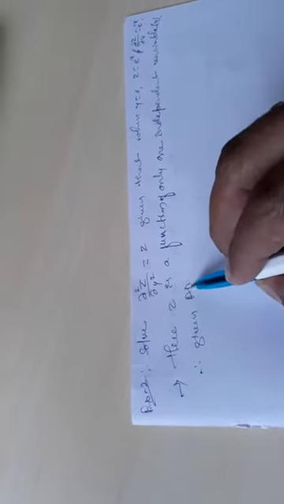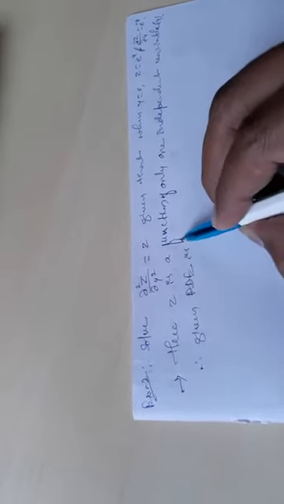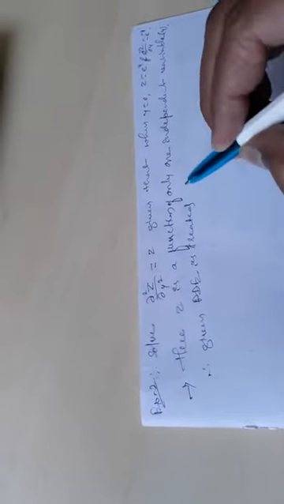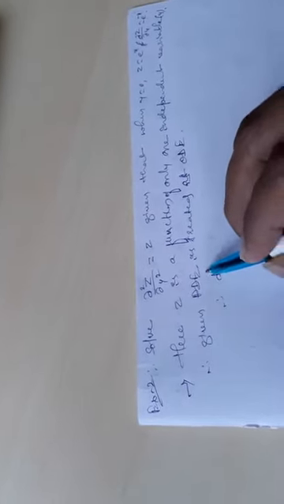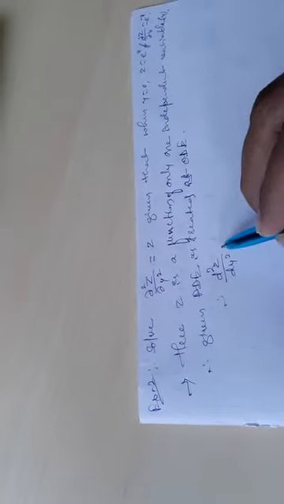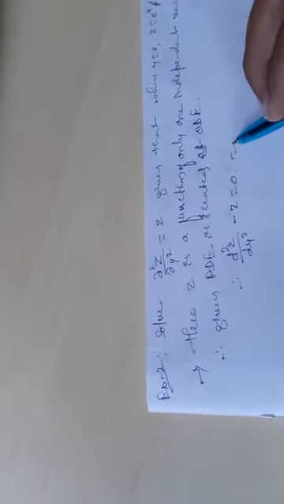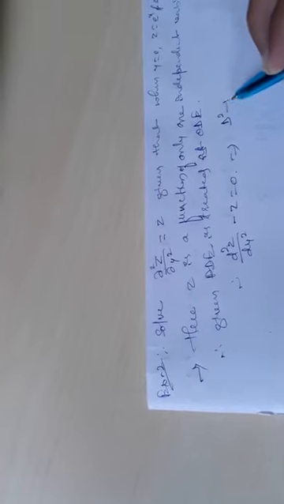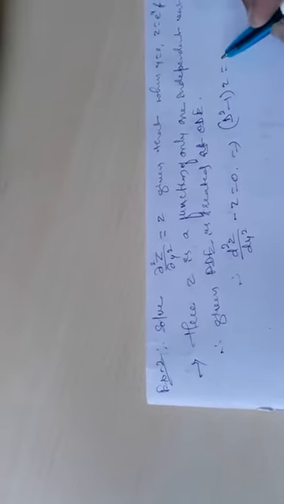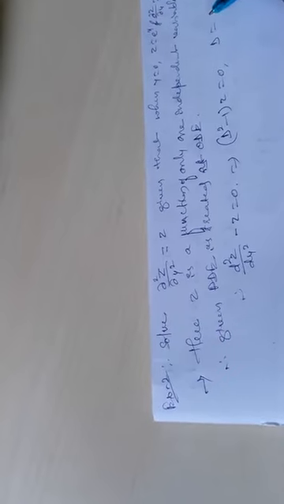Therefore, the given PDE is treated as an ODE. Therefore, ∂²z/∂y² − z = 0, which implies (D² − 1)z = 0, where capital D is the differential operator with respect to y.